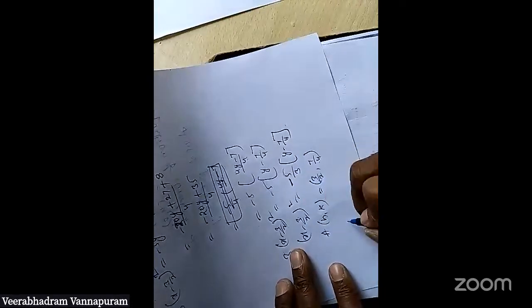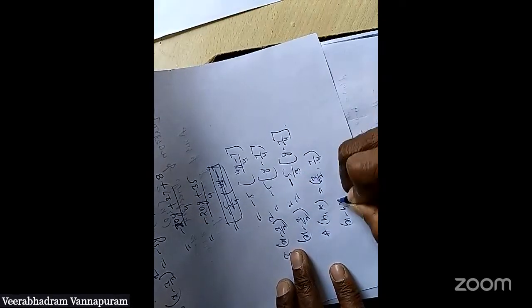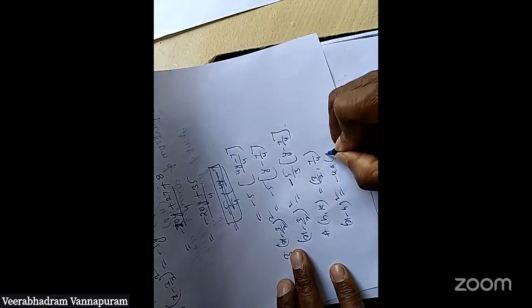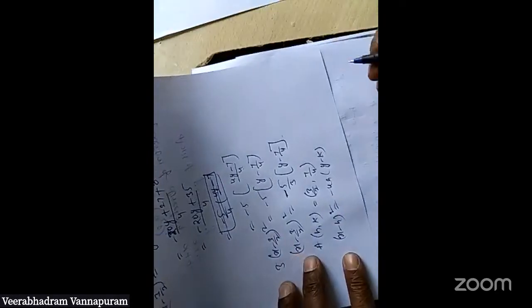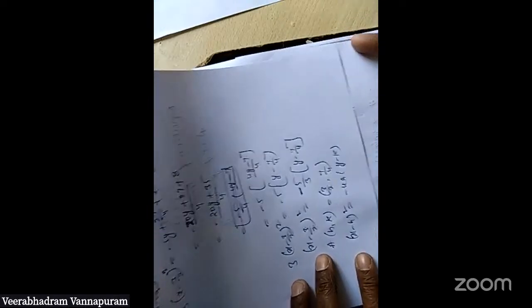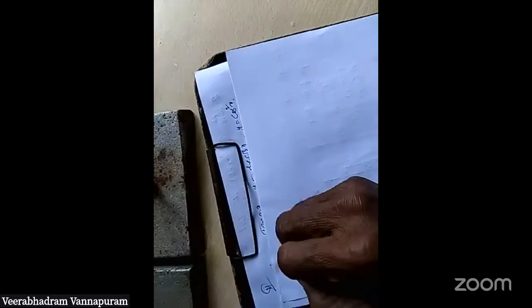Now we are comparing the equation with (x − h)² = −4a(y − k). Therefore h, k is 3/2, 7/4. Next, the coordinates of the focus, that is (h, k − a). First of all, we need the a value.